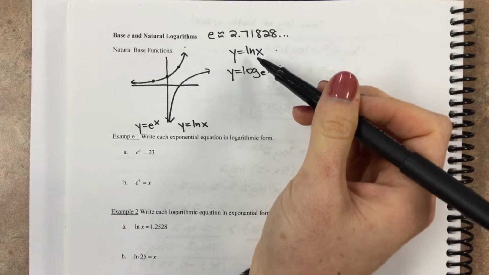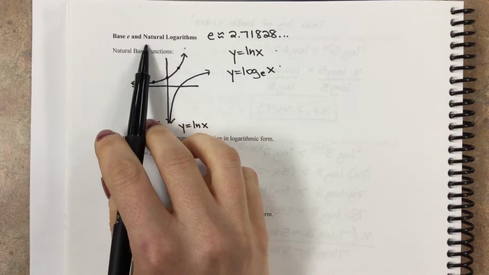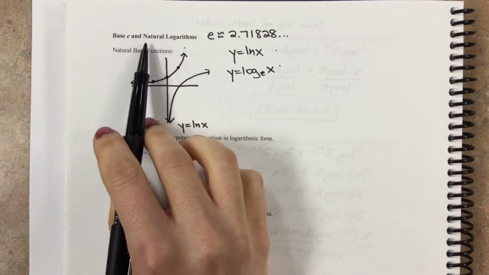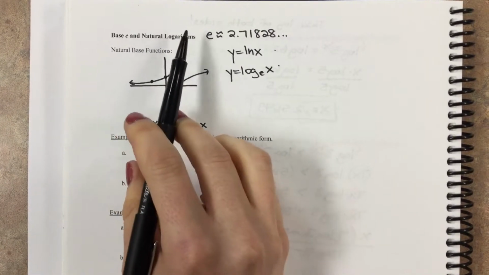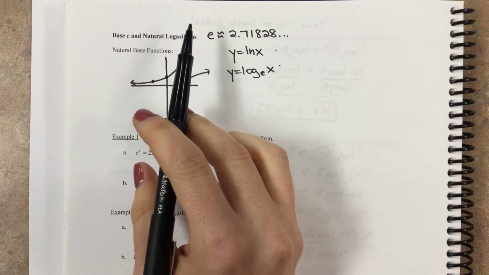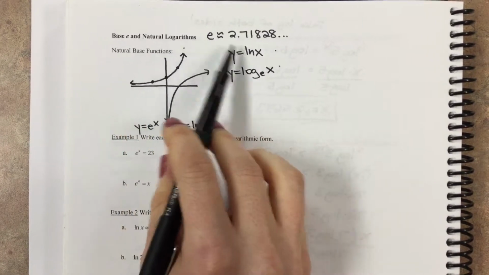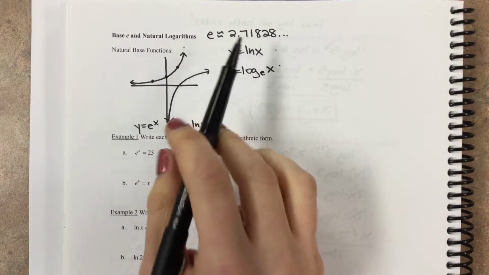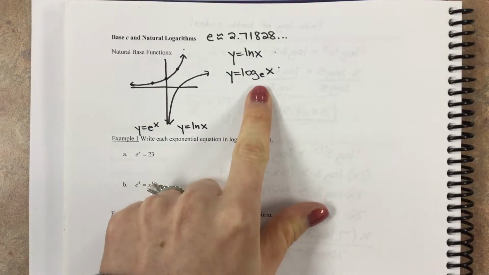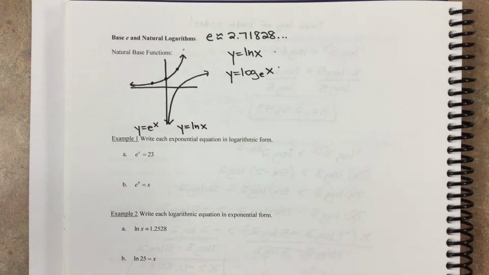The reason it's ln instead of nl is because it came from the French term for this, logarithme naturel. If I spoke French, I could say that better, but that's why it's ln instead of the other way around. So whenever you see this, it's just log base e. You can write that if you're more comfortable with it.